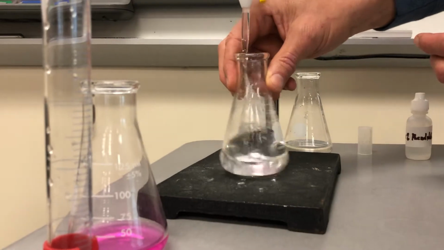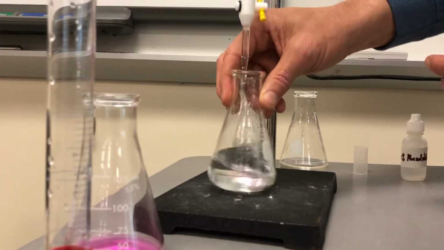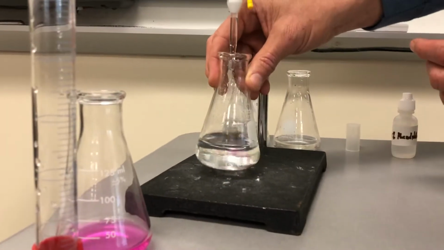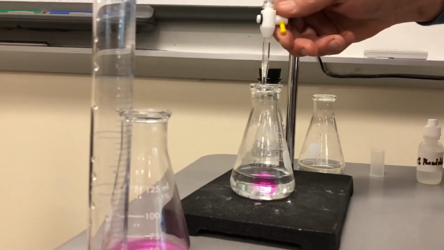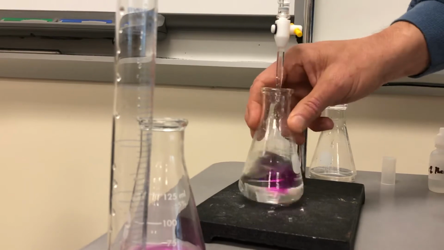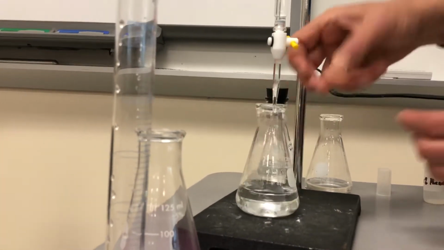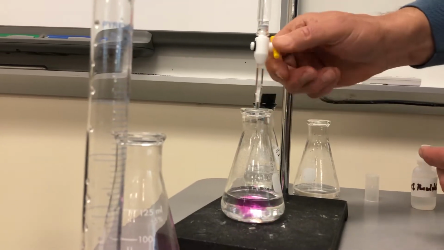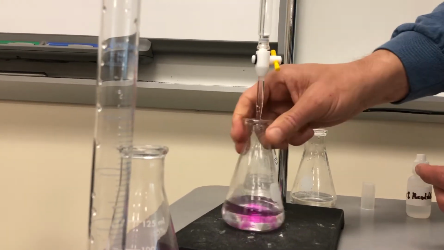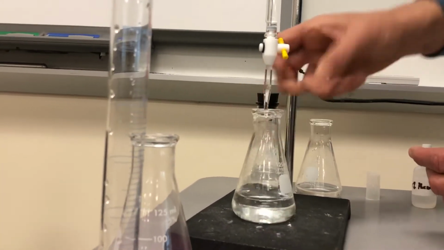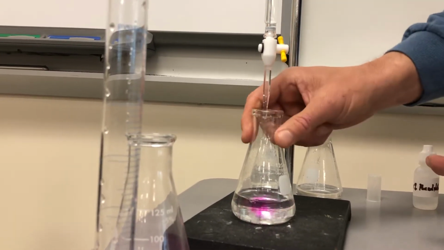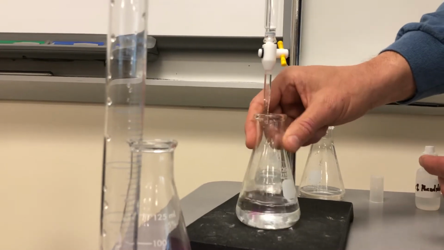Now I'm stirring it ever so gently so that my color will end up holding. Now right in there. It's going away, so I'm going to keep going. Alright, so I'm getting a little bit closer. So I'm going to slow it down to drop by drop.